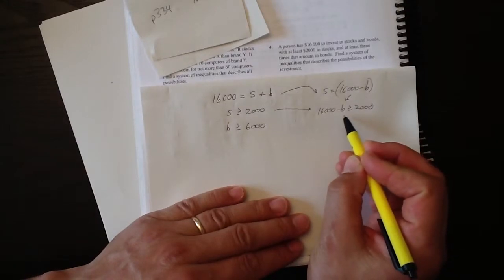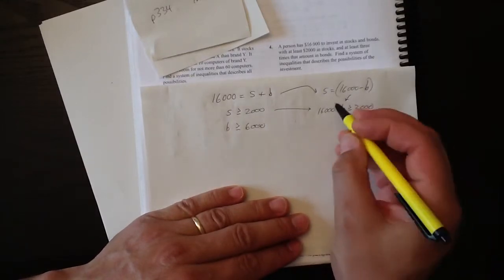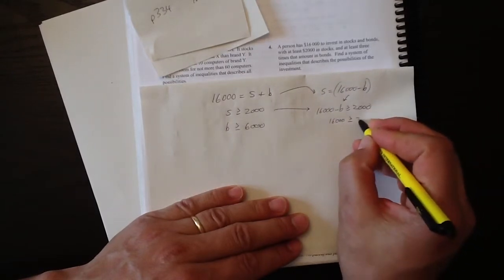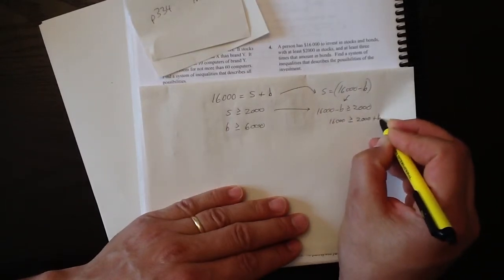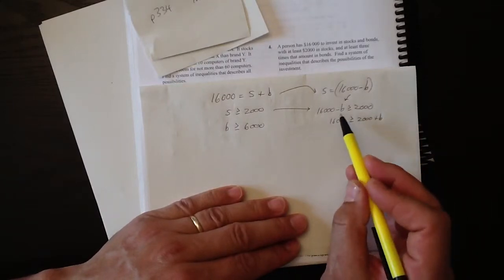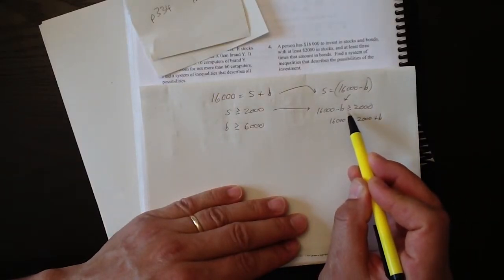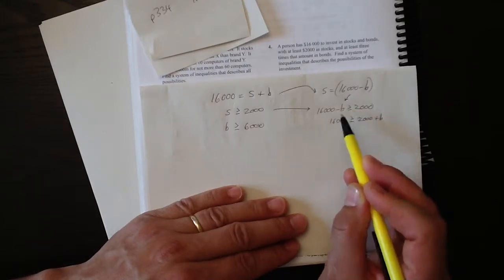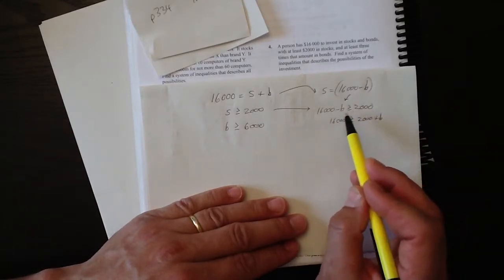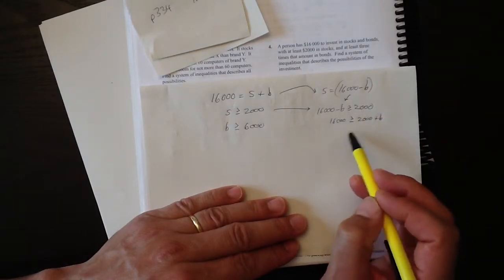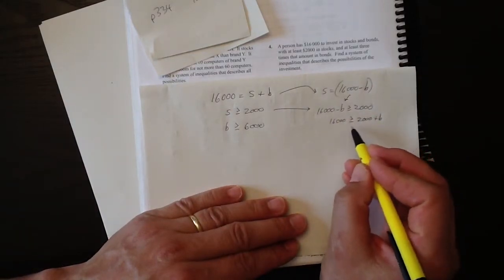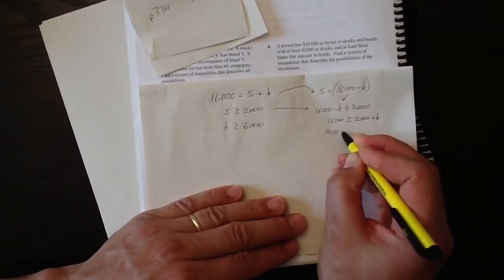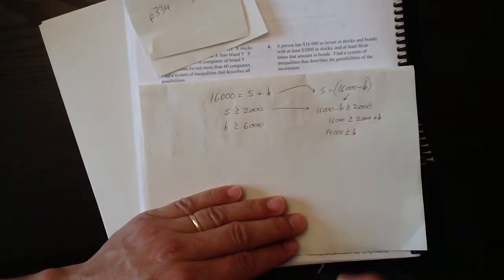So let's get B over by itself. Let's add B to both sides. 16,000 greater than or equal to 2,000 plus B. And the reason I'm doing that is it gets confusing with inequalities if we multiply by -1, because that causes this thing to flip around. So rather than confuse that, we'll add B to both sides, subtract 2,000 from both sides. We'll do that here, subtracting 2,000 from both sides. We get 14,000 is greater than or equal to B.